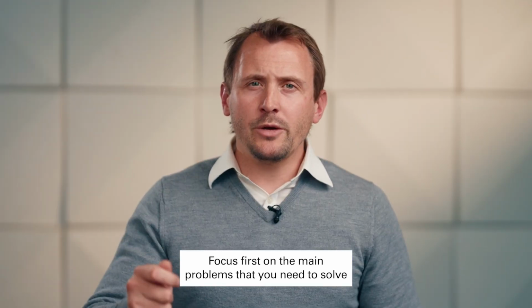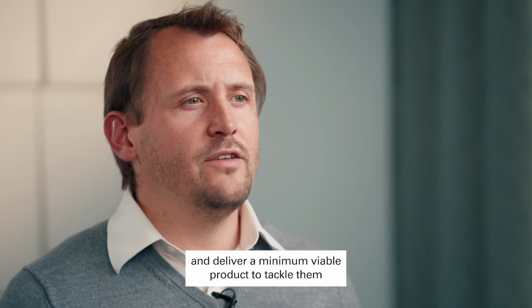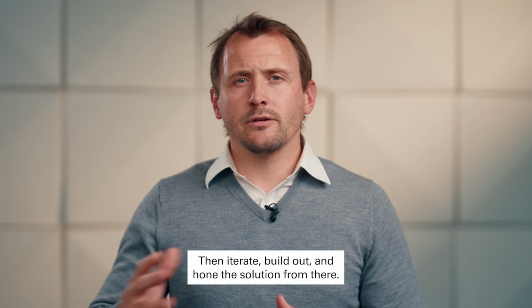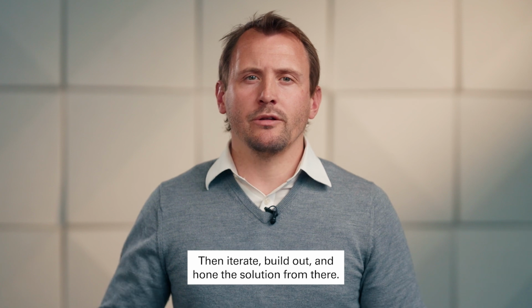Next, you need to prioritize and iterate over your requirements. Focus first on the main problems that you need to solve and deliver a minimum viable product to tackle them as early as possible. Then iterate, build out and hone the solution from there.